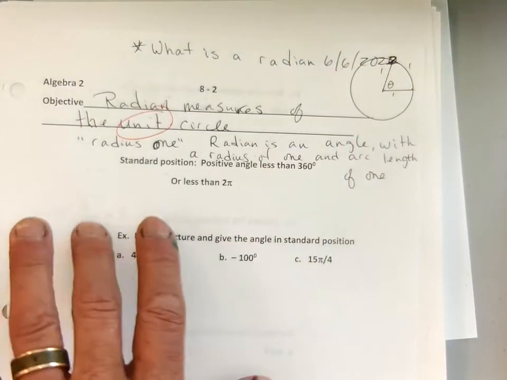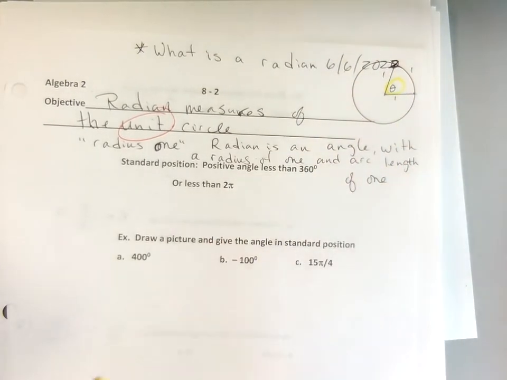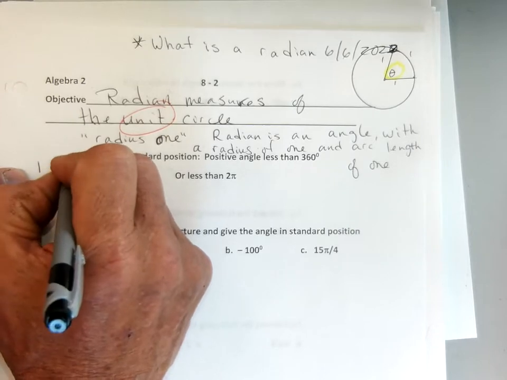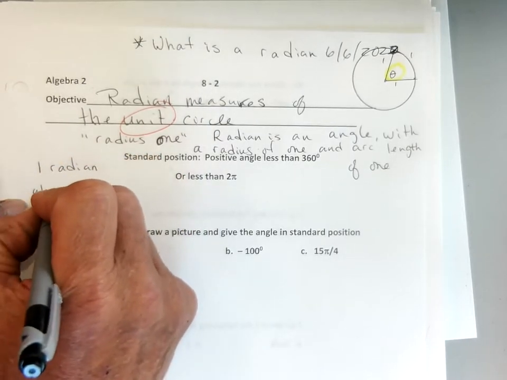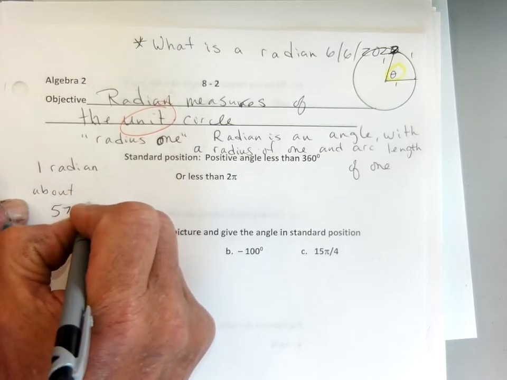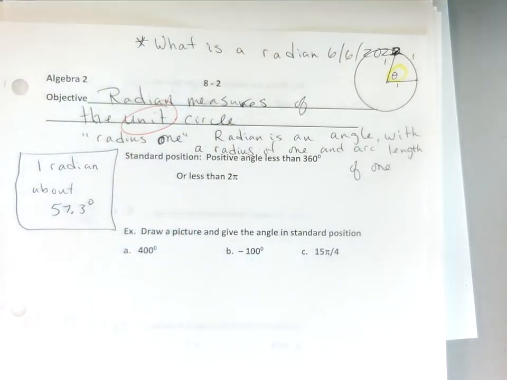And I have a picture of it here. This angle right here is 1 radian. It's about 57 degrees. Okay, so 1 radian is about 57.3 degrees.